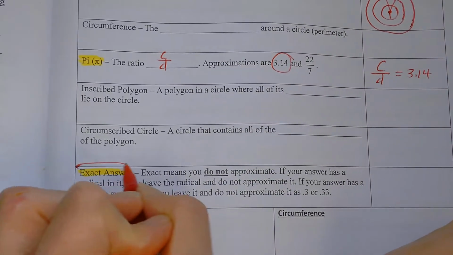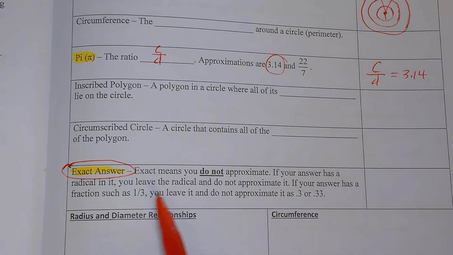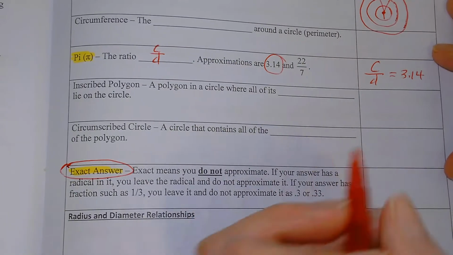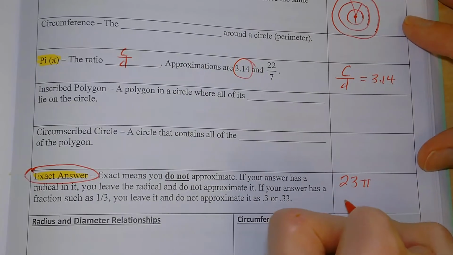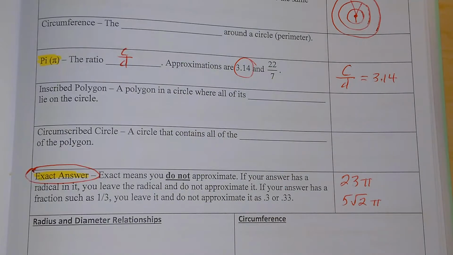And then finally, the last thing for the vocab I want to talk about is exact answers. We're going to start using this term this chapter. We've been leaving things in radical form, which is an exact answer. So when I say exact answer, you will not approximate. You will not have decimals in there. You won't have anything that causes you to type something into the calculator as a decimal. So you will leave things in pi form or radical form. So you might have an answer like 23 pi. That would be an exact answer. You might have an answer like 5 radical 2 pi. That's an exact answer. That means everybody in the room has that exact same answer, and nobody is typing in the decimal or rounding.